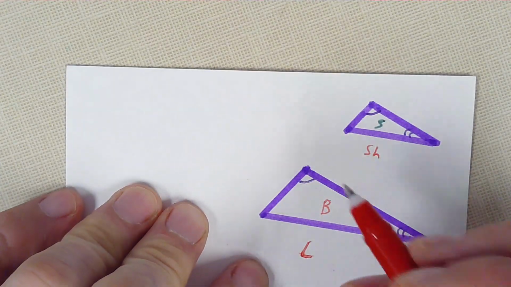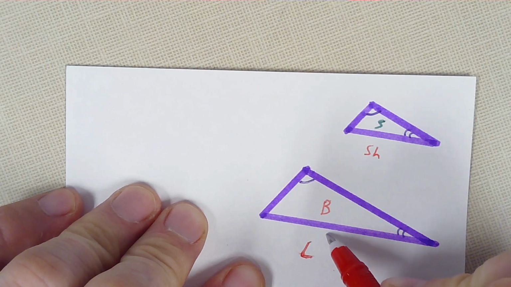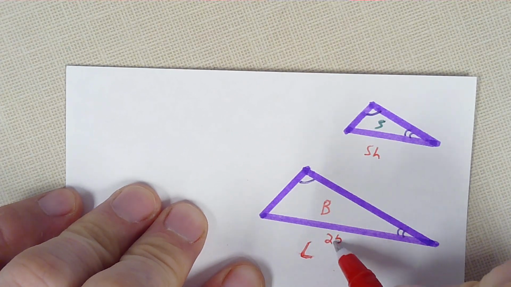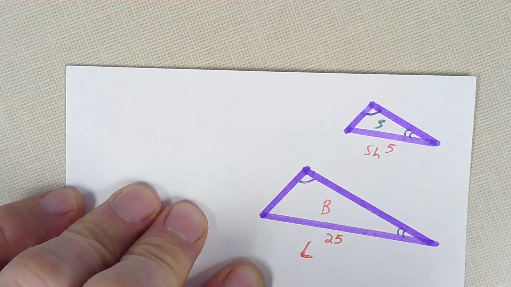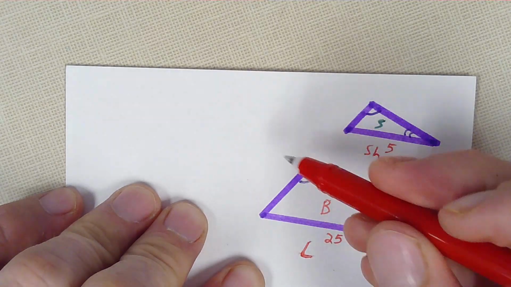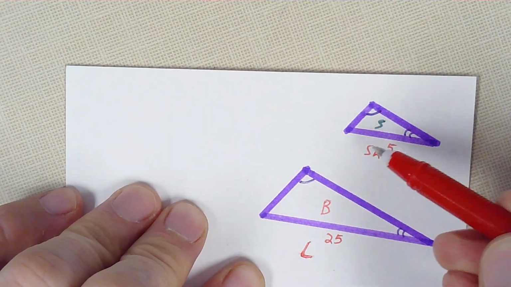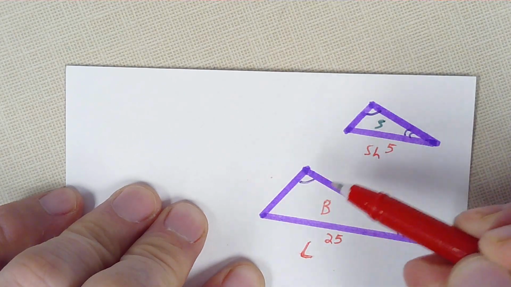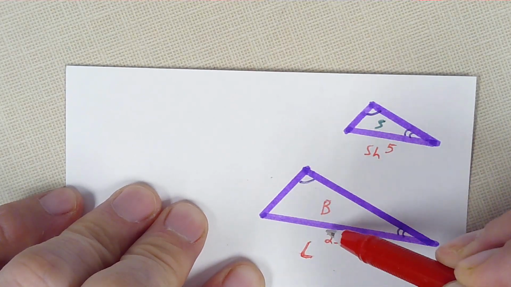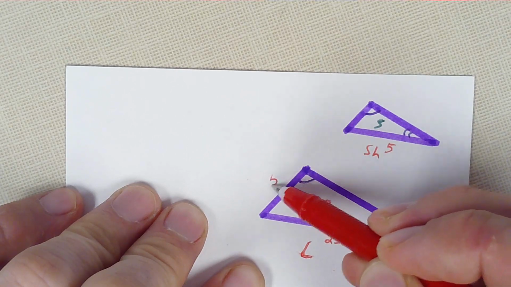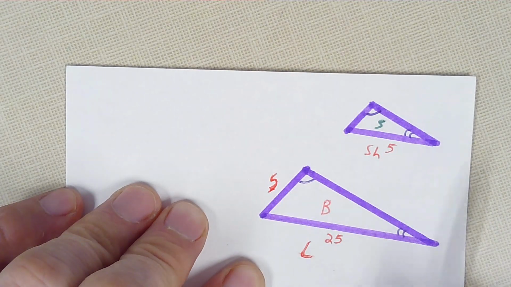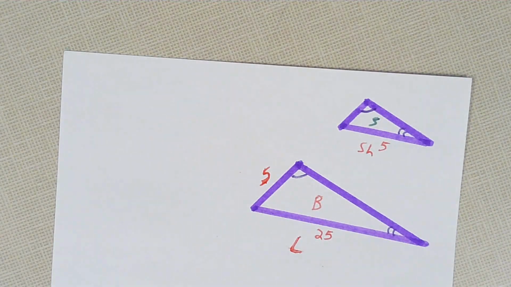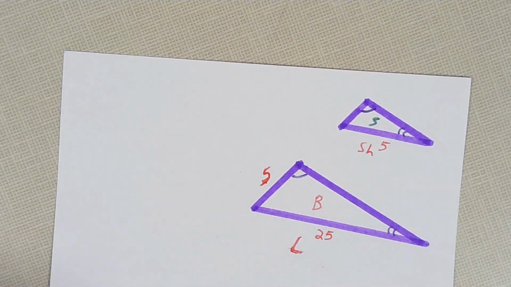And we'll say that this line segment here is 25. This line segment here is 5. We'll say that this line segment is, how about 4? Nah, we'll make it 5. Why not? And we're like, all right, what is this line segment length? It's pretty obvious right now what it's going to be, but for the sake of math, let me show you how this is done.